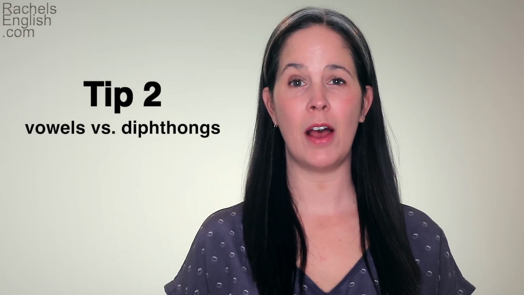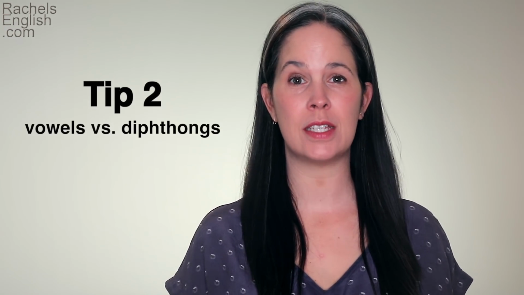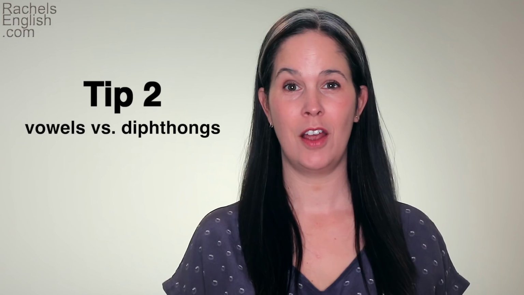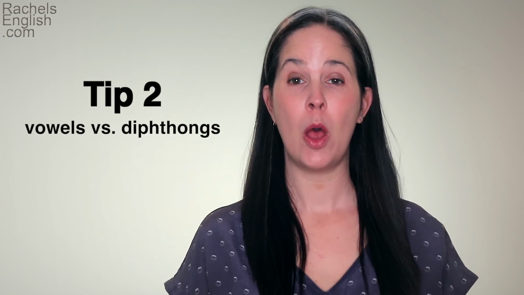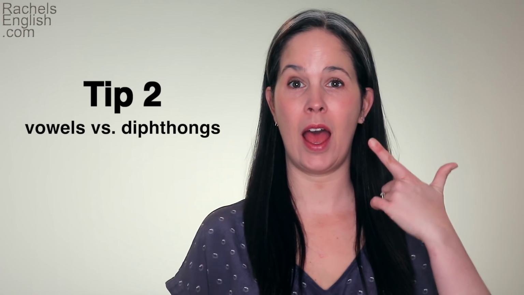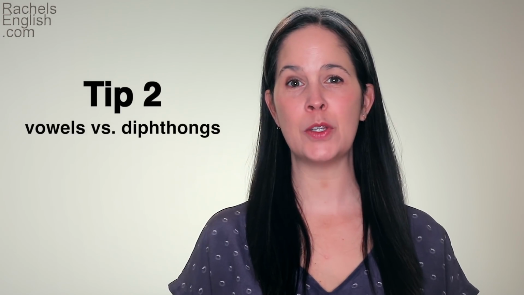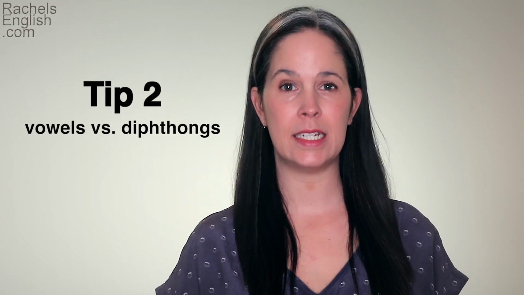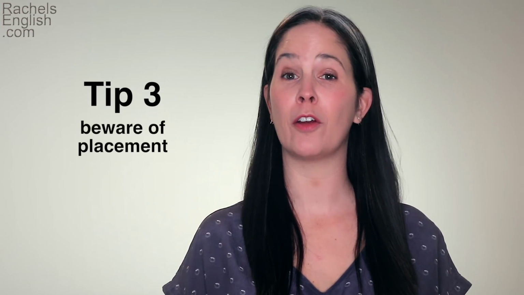Tip number 2, vowels versus diphthongs. What is a diphthong? It's a combination of 2 vowel sounds within the same syllable. Because there are 2 different sounds, that means we have to have a movement. For vowels, it's one position, ah. Nothing moves. But for diphthongs, something has to move. I. The jaw goes from being more dropped to less dropped. I. It's also important to note some resources will call diphthongs a long vowel. Like the I diphthong might be called the long I vowel. It's the same thing.